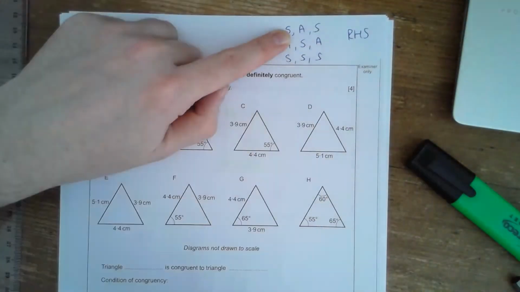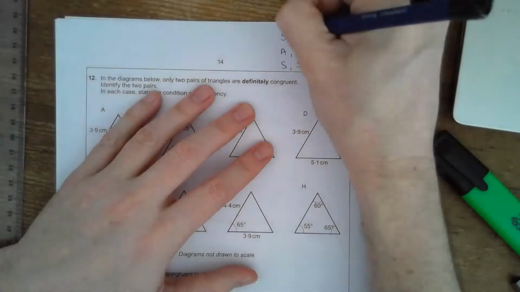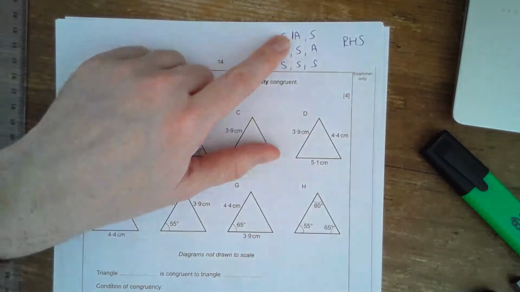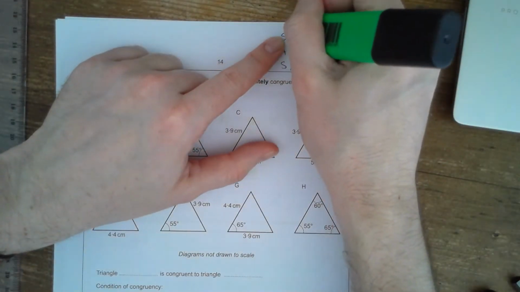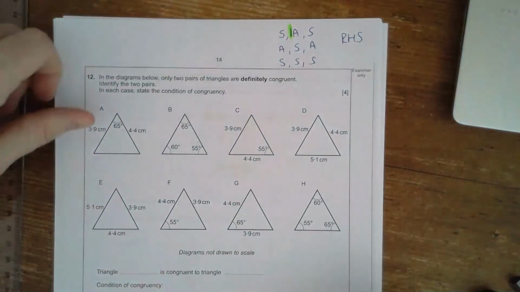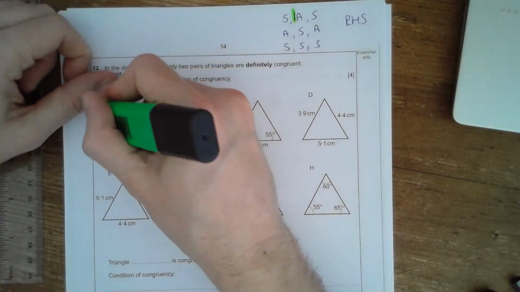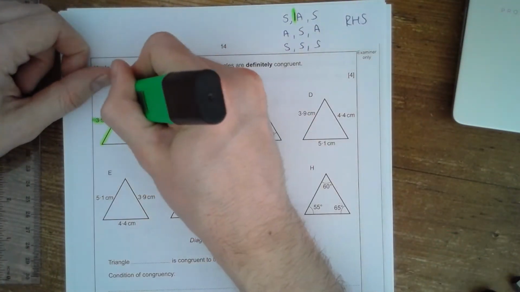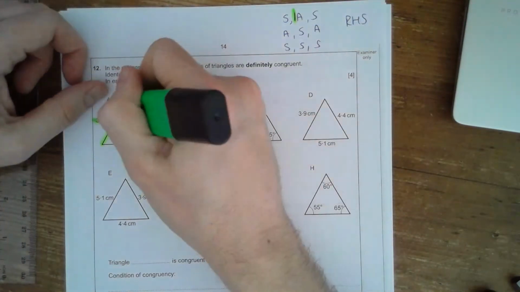Really, I should have put an I in front of that as well, okay? An included angle, because that bit's really important, and you'll only get the mark if you include that bit there as well, okay? Now, what I'm talking about is when I've got my sides of 3.9 and 4.4, where those two meet, I've got to have that angle there.